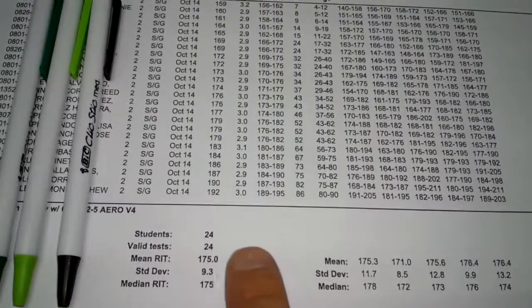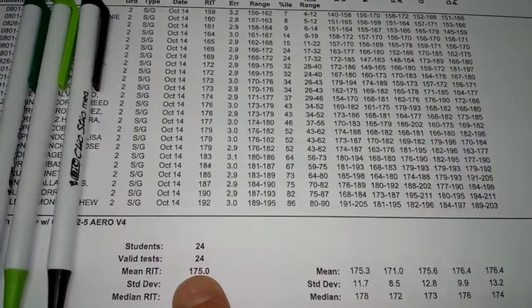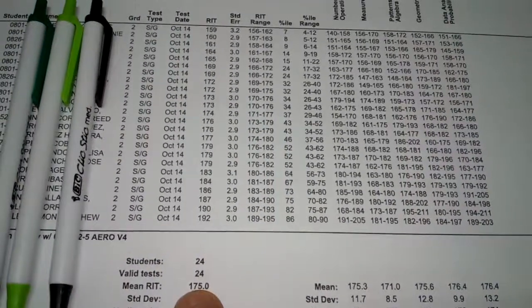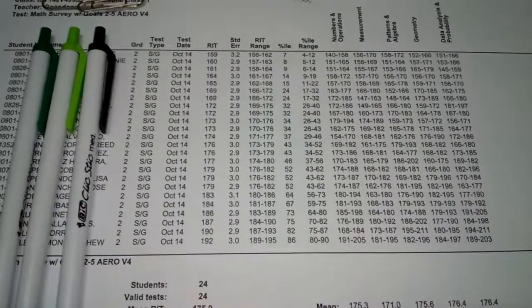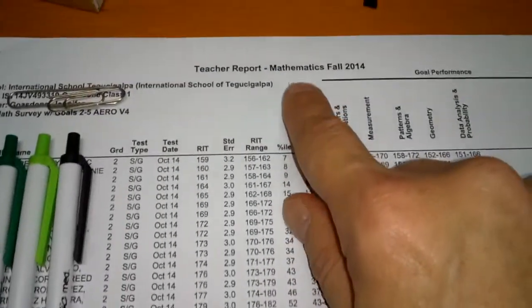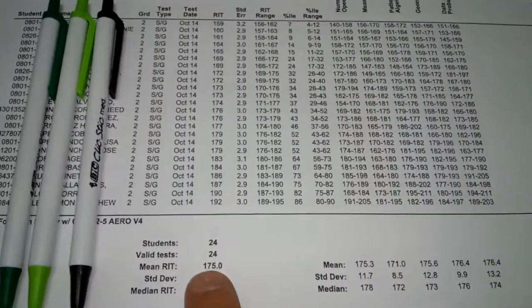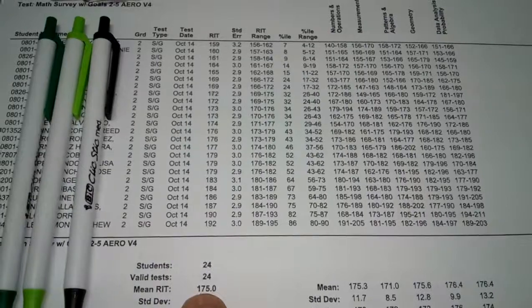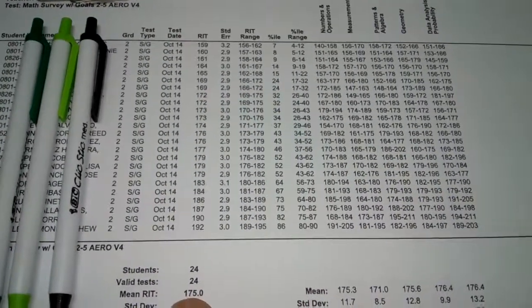Now at the bottom here we have more data. We have the number of students, and then very important is the mean Rit. So what's the average Rit score? It's a 175. Now the norm referencing is a 178.2, which I've written up here at the top. We are not truly interested in comparing ourselves to the norm, although that is a good reference point. We're really interested in growth.